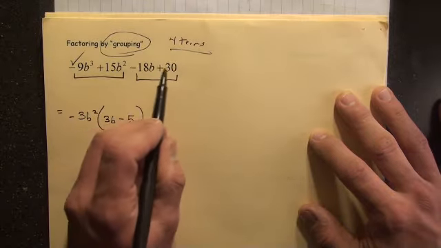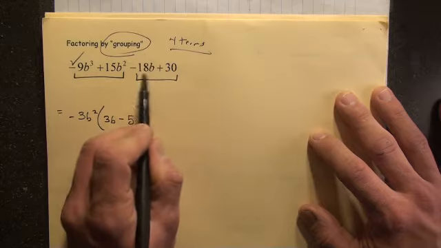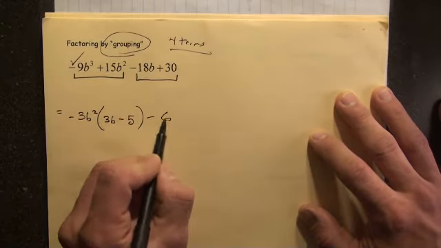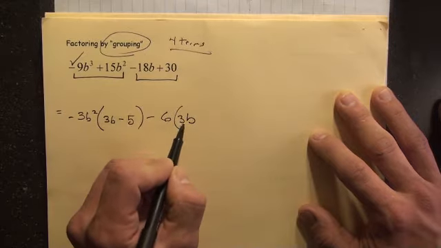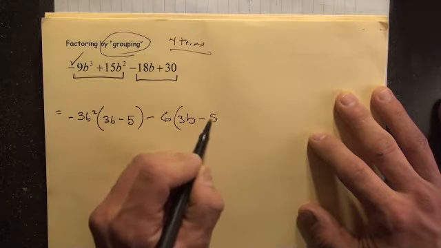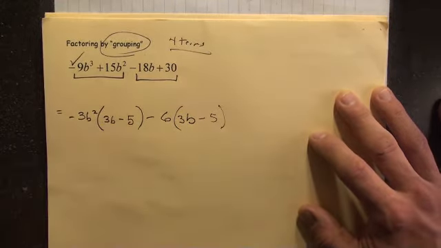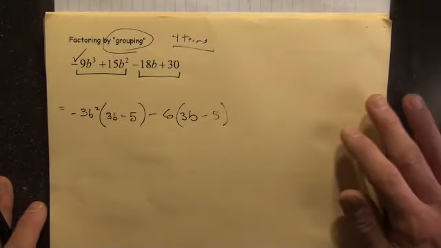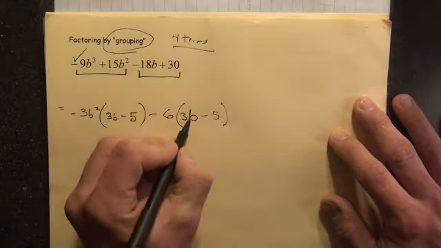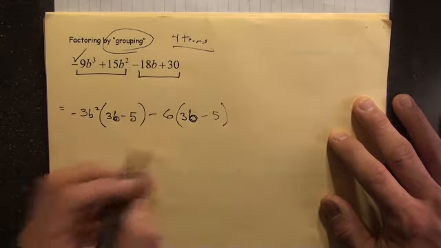Again, because it's a minus sign, we're going to take the greatest common factor out of this, which will be a 6. We're going to take out a negative 6. We're left with what? 3b minus 5. This was supposed to happen in this problem, although it didn't have to. It was just more or less supposed to happen when you do these factoring by grouping problems.